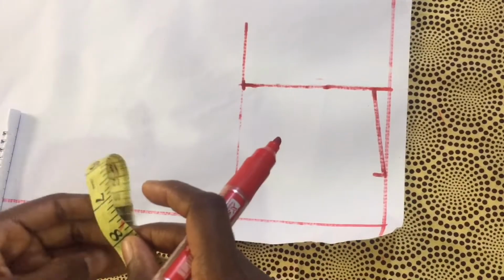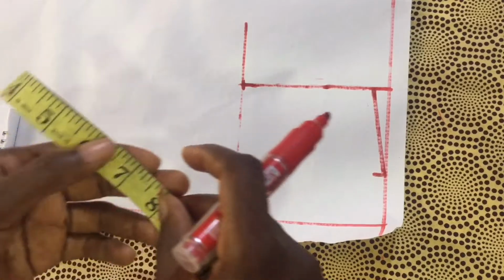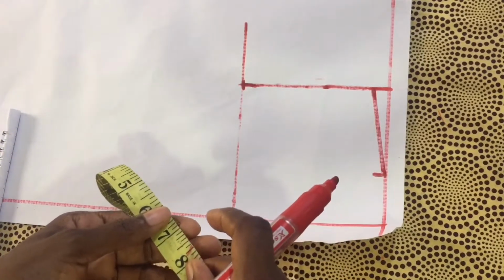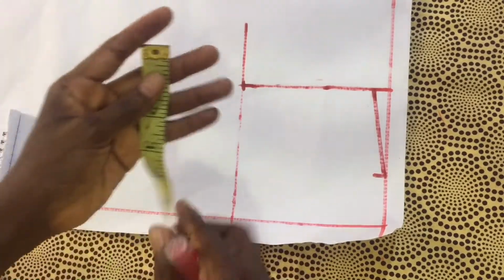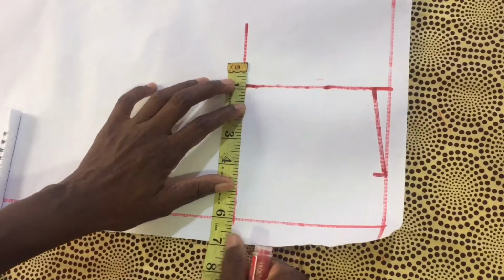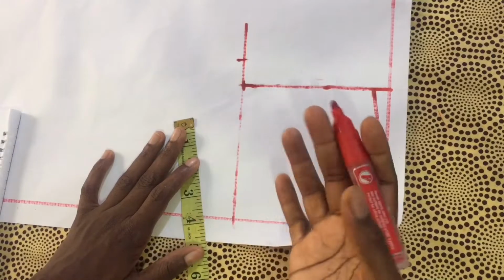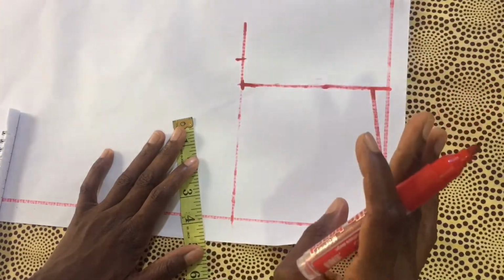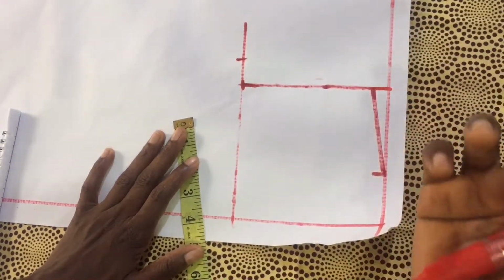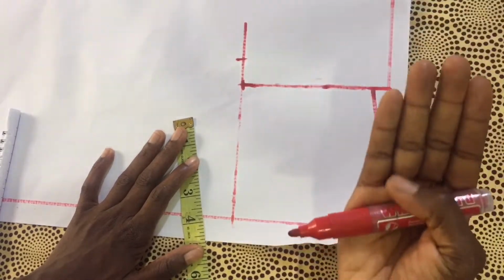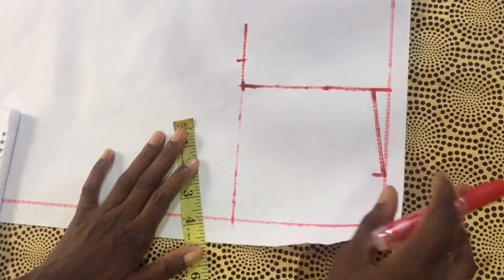So if I divide 24 by 2, that will give me 12, and 12 divided by 2 will give me 6. So I'll take 6 inches. So what I just did was to divide the 24 inches, which happens to be our chest measurement, by 4. I divided the shoulder by 2, the chest by 4. So after dividing it by 4, I got this point.